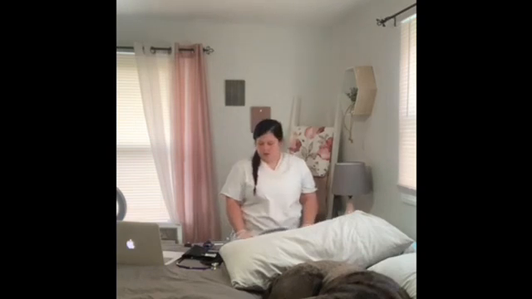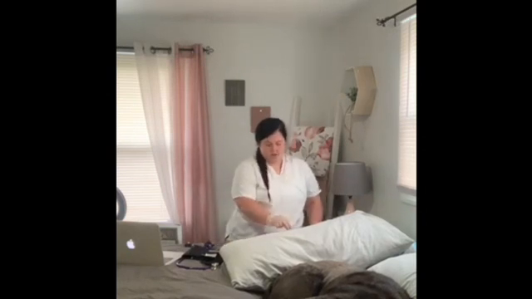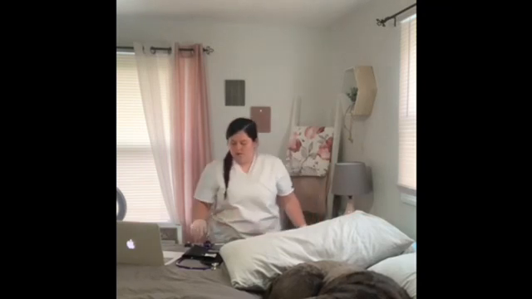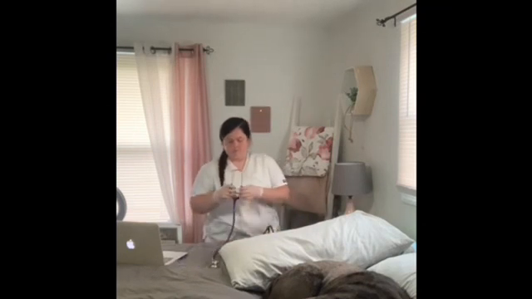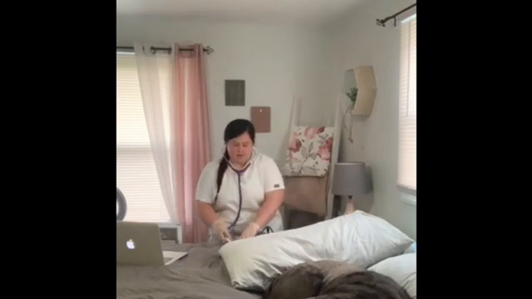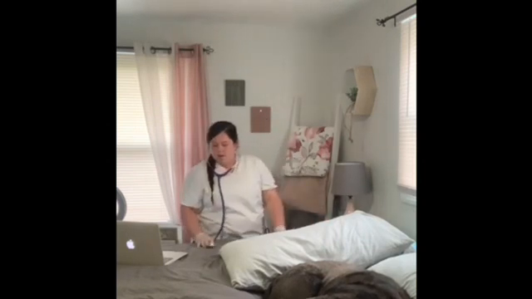First, I'm going to start with getting a temperature under his tongue. Okay, I'm going to go ahead and get his pulse here. Okay, 102, so that's a little elevated. I'm going to go ahead and get his blood pressure. Okay, that is 153/97, so that is slightly elevated as well.